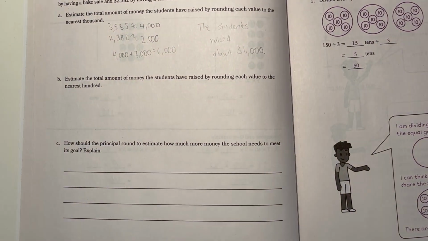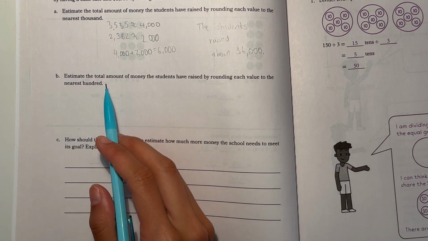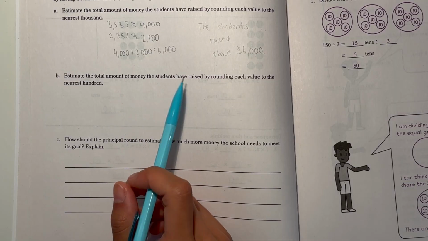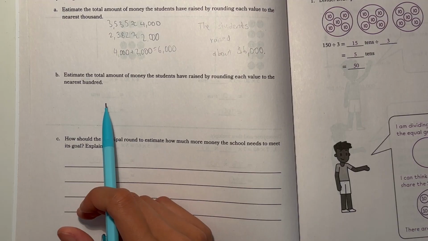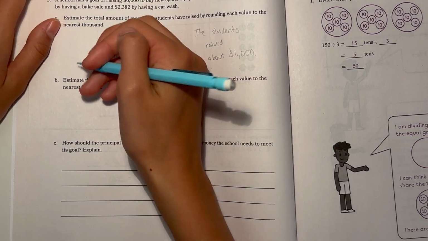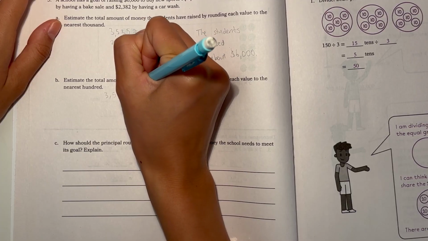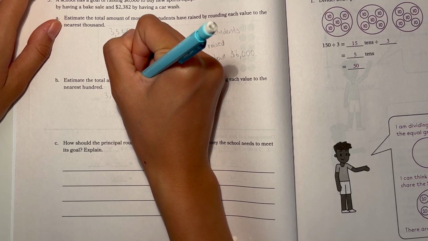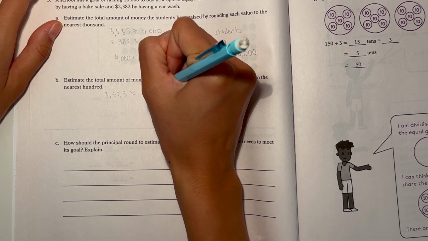Now we have B. Estimate the total amount of money the students have raised by rounding each value to the nearest hundred. Now this is different. To the nearest hundred, we look at the tens place. 3 is less than 5, so we round down to 3,500.